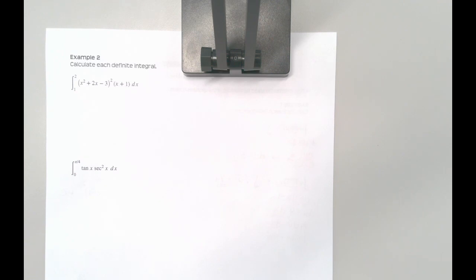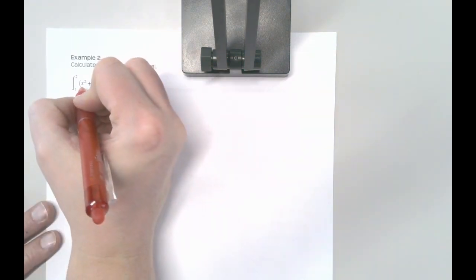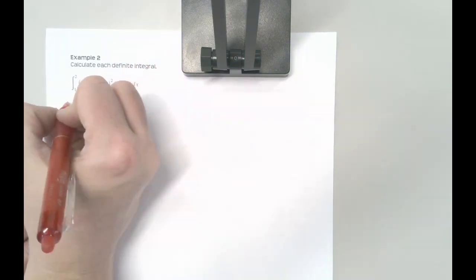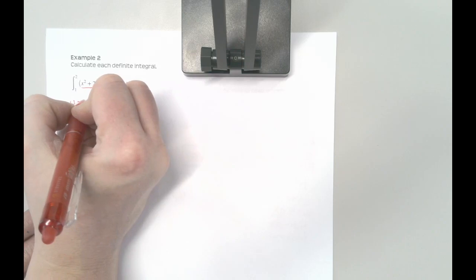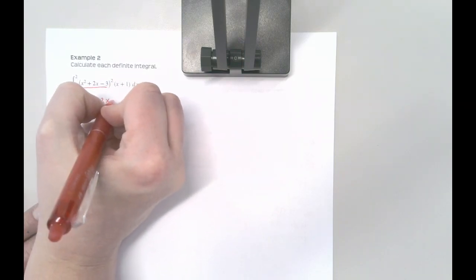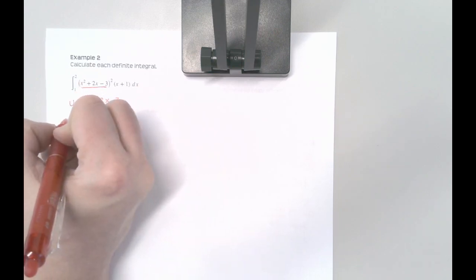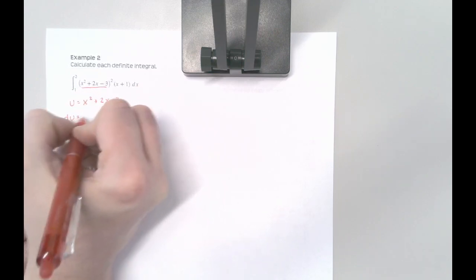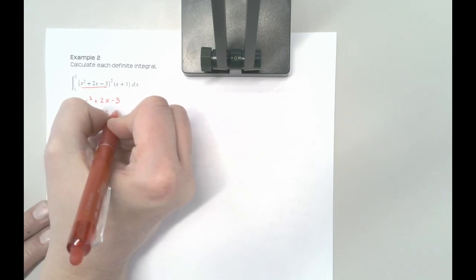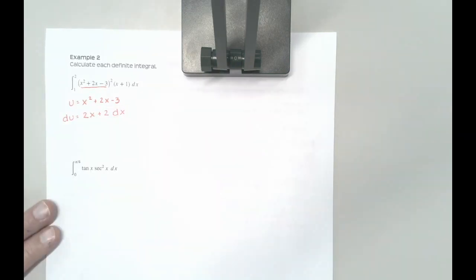Look for the thing that's trapped. And so in this case, this whole thing is trapped inside a squared function. So that's going to be my u. x squared plus 2x minus 3. Let's take a derivative. So I get 2x plus 2. And I'm going to throw a dx on there because I took a derivative.